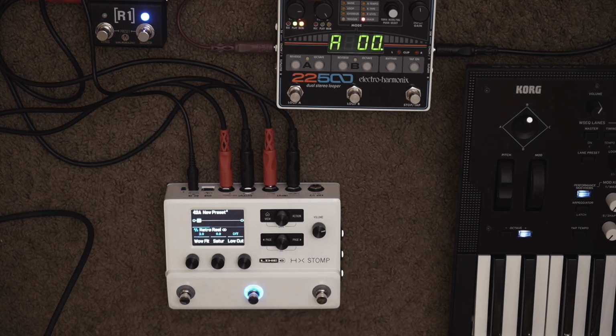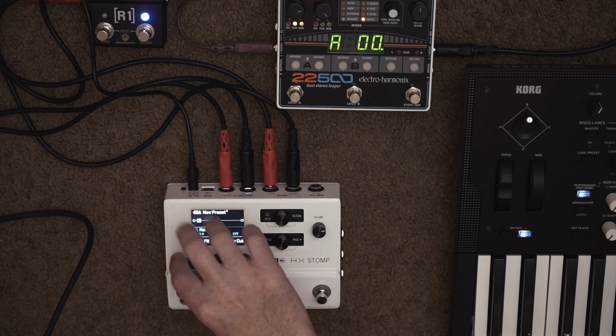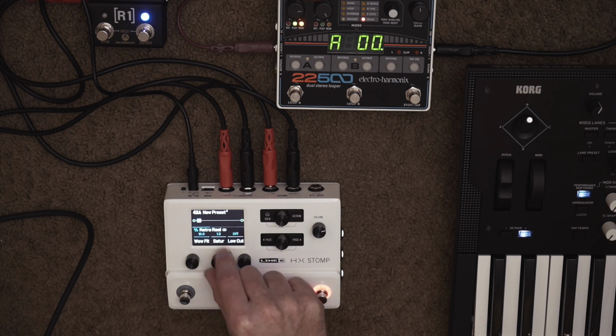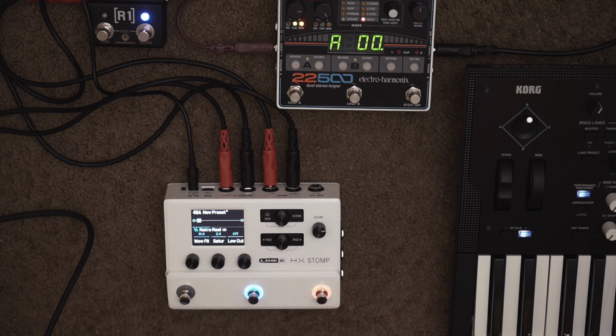All right, let's go a little crazy. Now we're at 7.5 inches per second. We're going to add wow and flutter. A lot of it. And that's just amazingly lovely. We can add some tape saturation as well, which also sounds very nice. I'm not going to go too far up because it'll go into distortion territory.